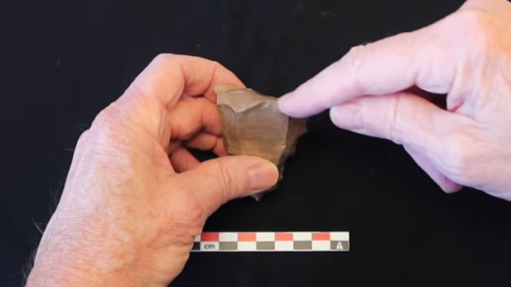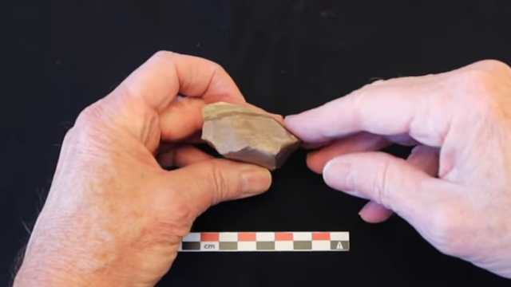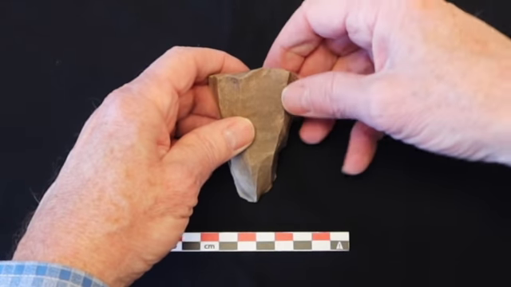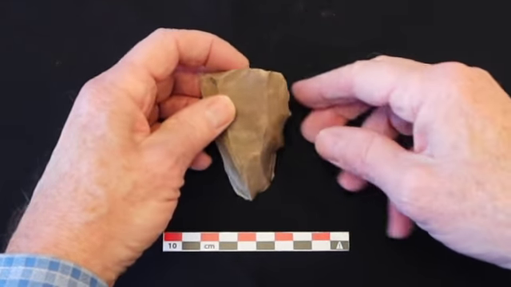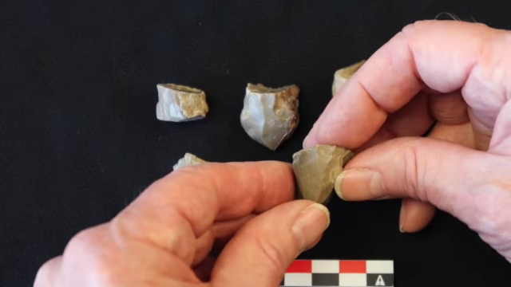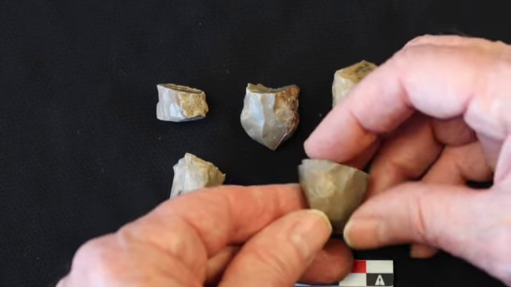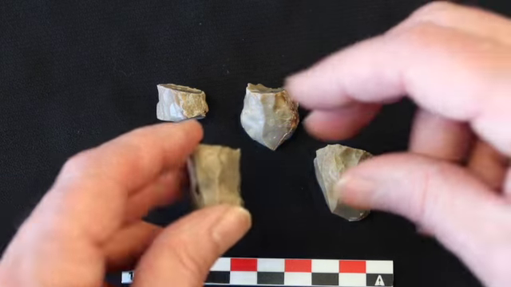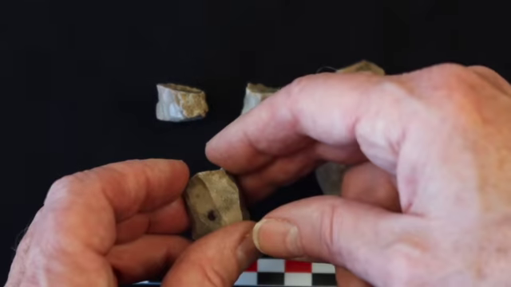Cores can be really large, in fact too large to be held in the hand, or they can be pretty small, like this one that was discarded because it was too difficult to remove any further flakes from it. Cores can also be extremely tiny, like these single platform cores used to strike microblades or bladelets during the Epipaleolithic of the Middle East.